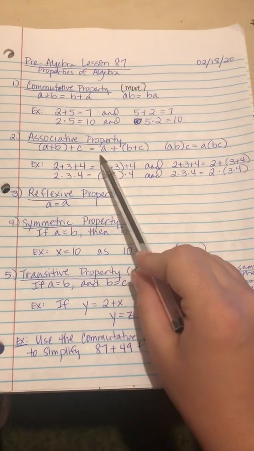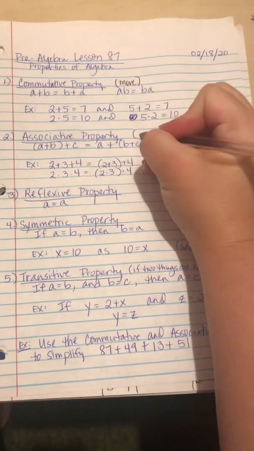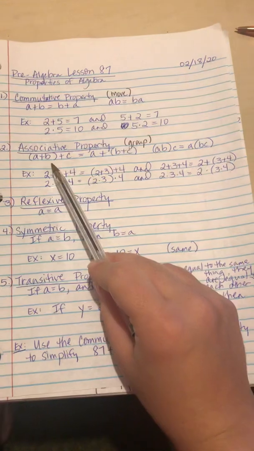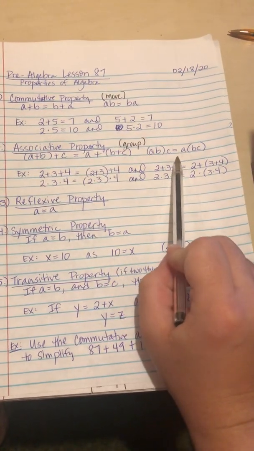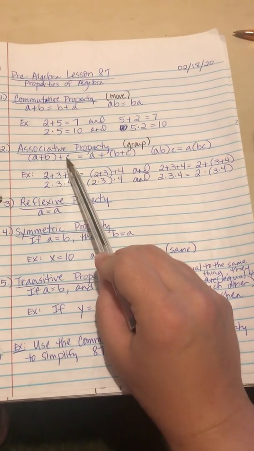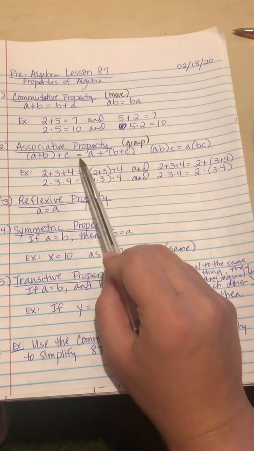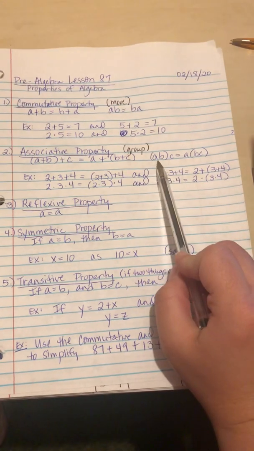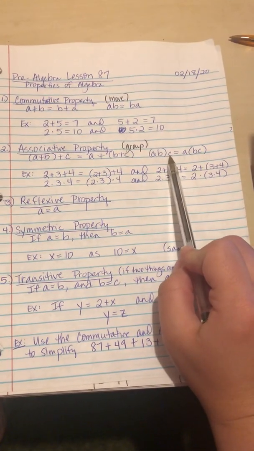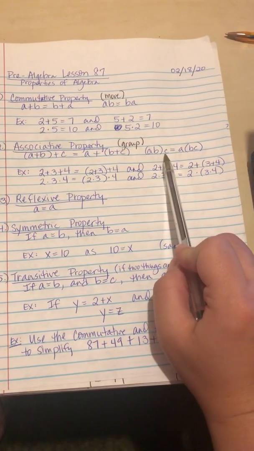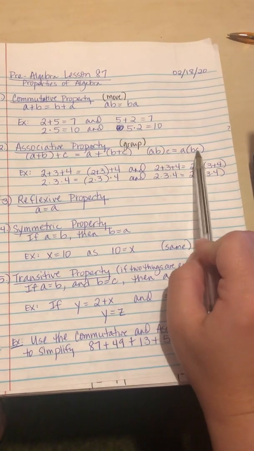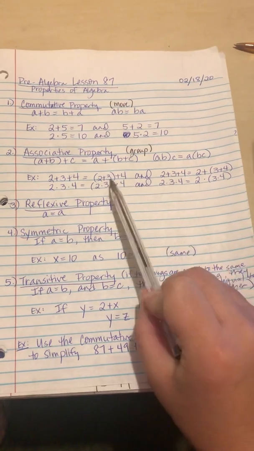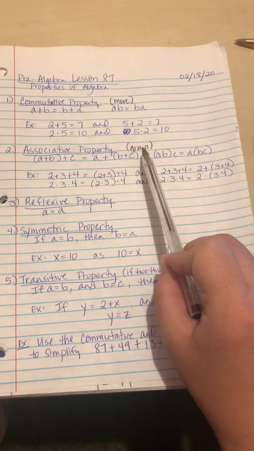For the associative property, this is talking about grouping. So when you're grouping, your grouping doesn't matter with addition or multiplication either. So you can have A plus B grouped together and then add C to it, or you can have A and add the B and the C grouped together. Same thing with multiplication. If you have A times B and then grouped together with the C multiplied, that would be the same as A and then the B and C multiplied grouping. So here are two examples with the numbers. So associative property is grouping.